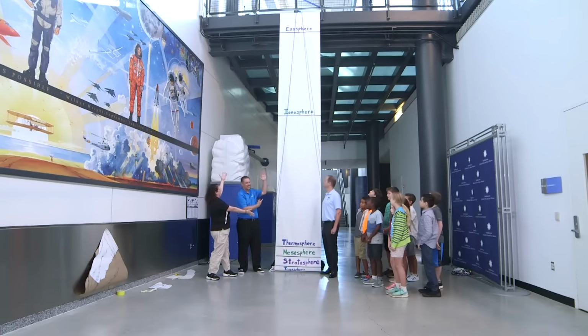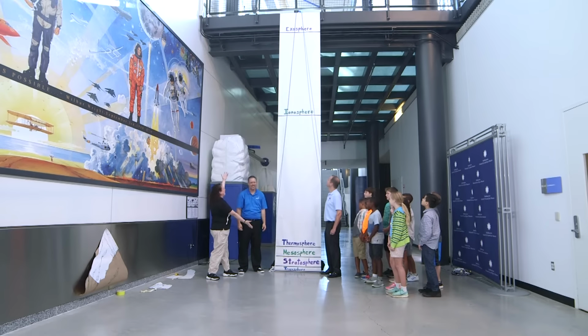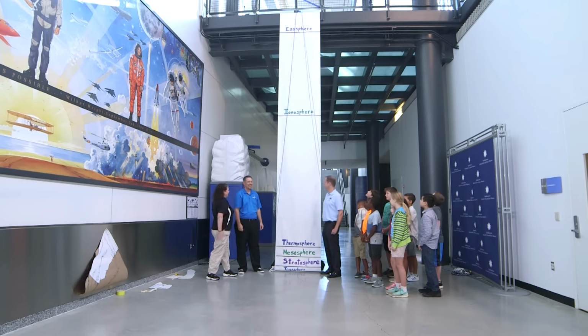We have moved to a different part of the museum, and we are going to create a scale model of the layers of the atmosphere. When I was teaching, I used to do this in my class all the time, and we'd tape 6 or 7 sheets of paper together to make our layer model. Here at the National Air and Space Museum, we supersized it, so we have got a really big model of the layers of the atmosphere.